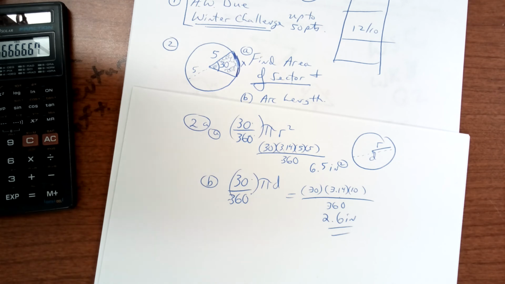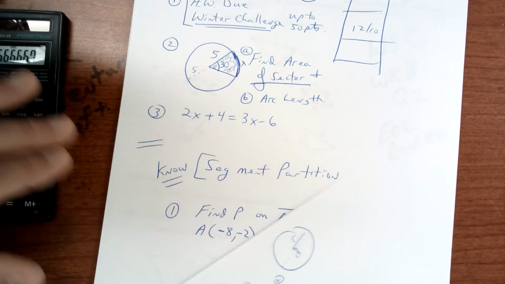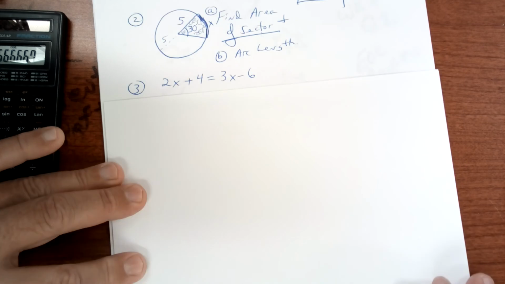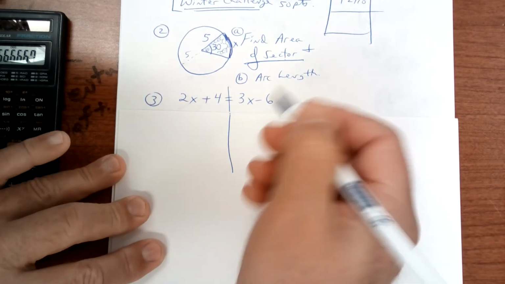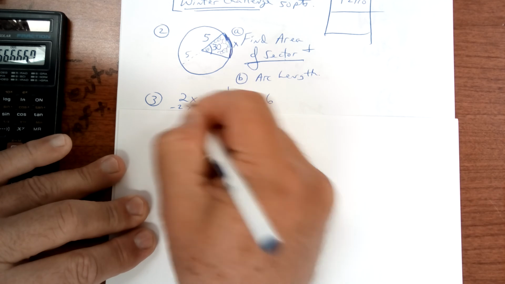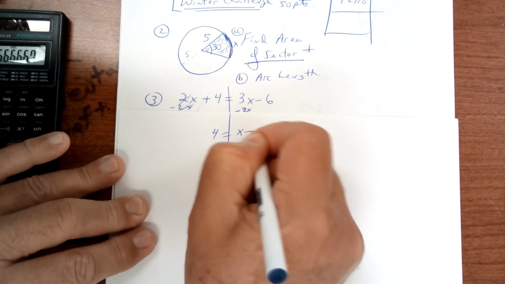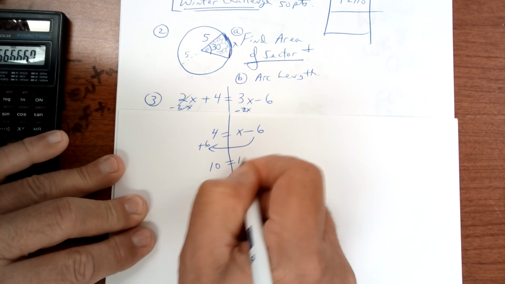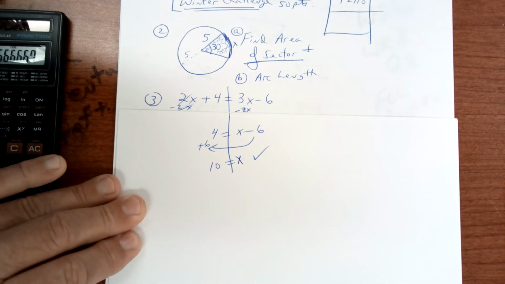Let's go to the next one here. This one is just a basic equation, how to solve it. So draw your line. This is algebra. You want to subtract 2x from both sides. And when you subtract 2x, you're going to get this. And then you're going to add 6 to this and get 10. So x equals 10. Make sure you know how to solve a basic equation.